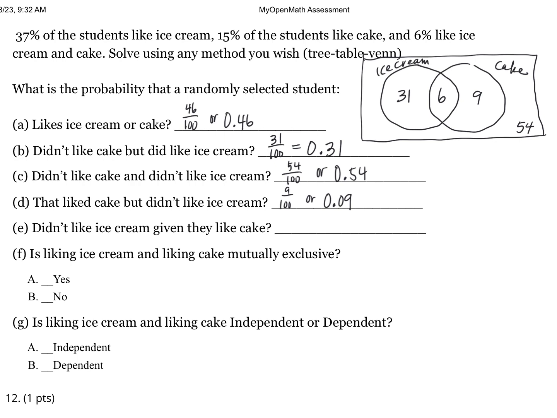E, didn't like ice cream, given they like cake. Okay, so this makes a difference. Given they like cake is a different denominator, right? Remember that 15% liked cake. So now my denominator is going to be 15. How many didn't like ice cream? So that would be the ones that were not in the middle. So that would be 9. So 9 out of 15, which as a decimal would be 0.6.